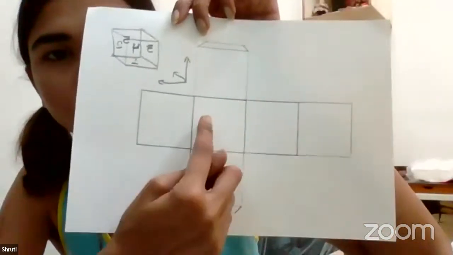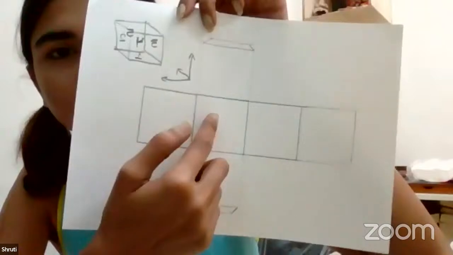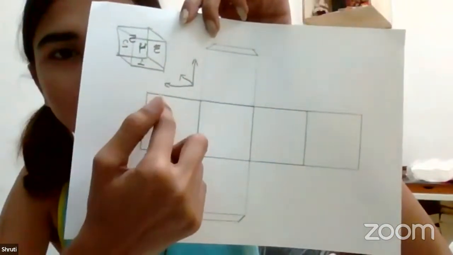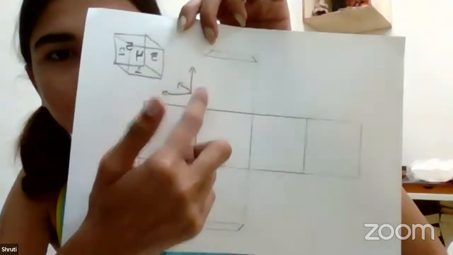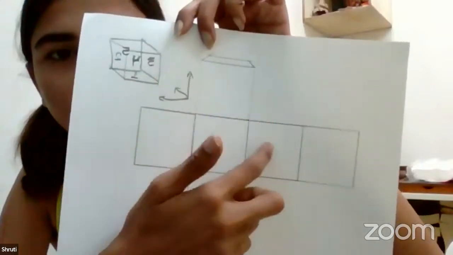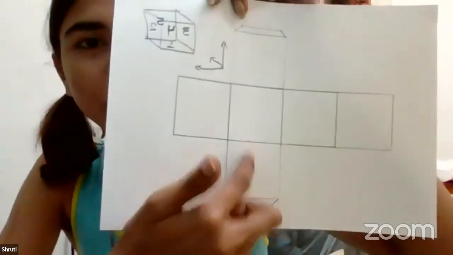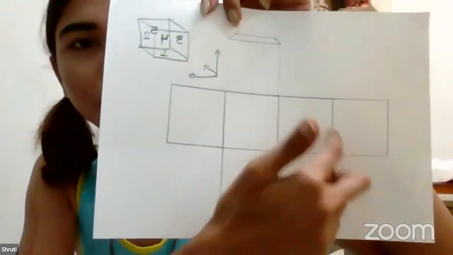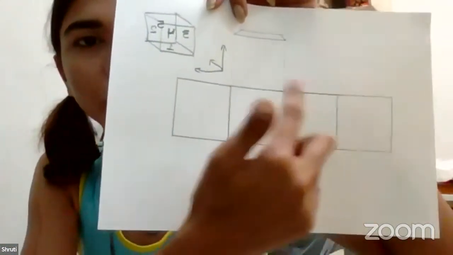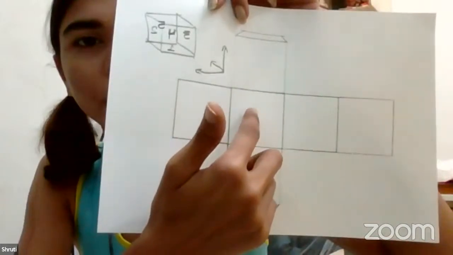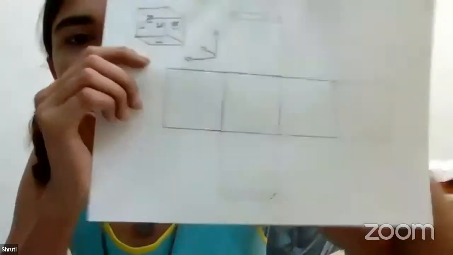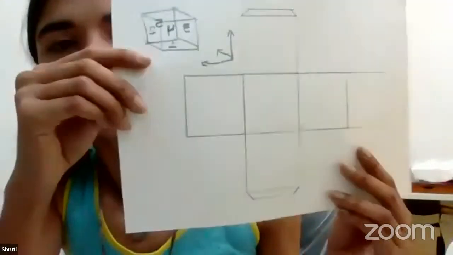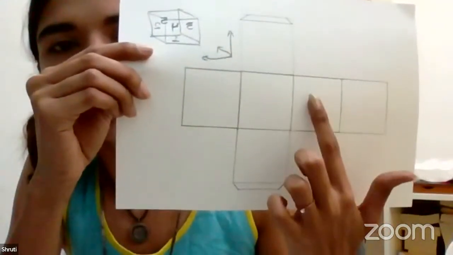So I'll close this onto this side. So this side will be pasted with this. Then next side should be pasted with this side. This side should be pasted with this side, and this side should be pasted with this side. This particular square should come on top of everything. It should come on top of this. So I'll require flaps on all of these areas, whichever I want to attach.